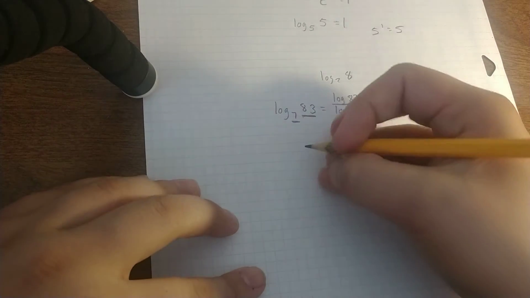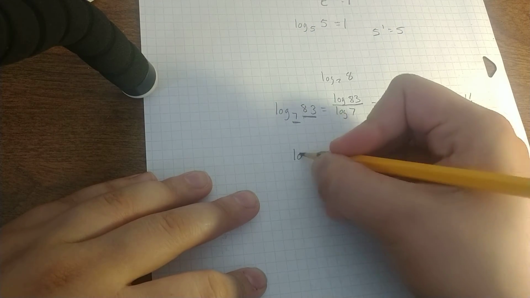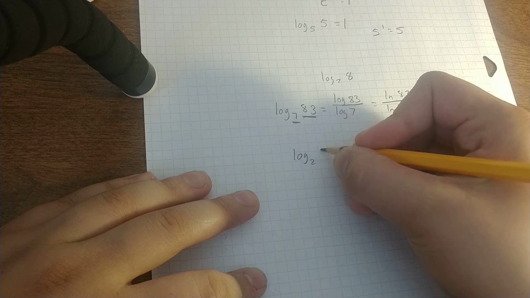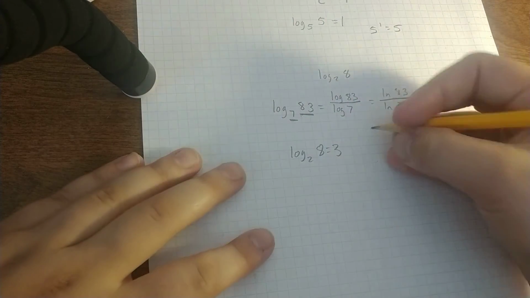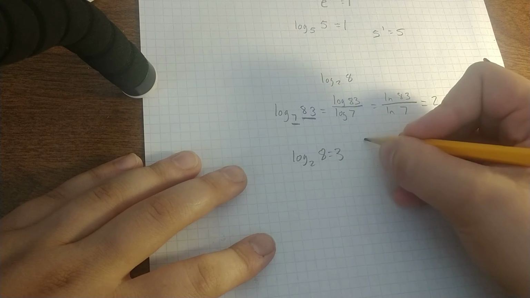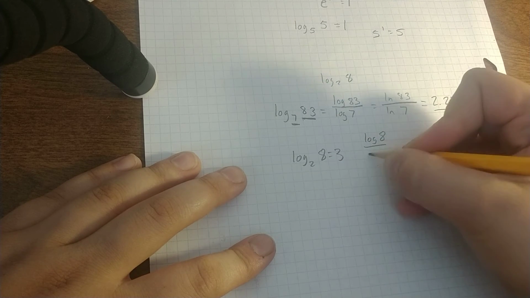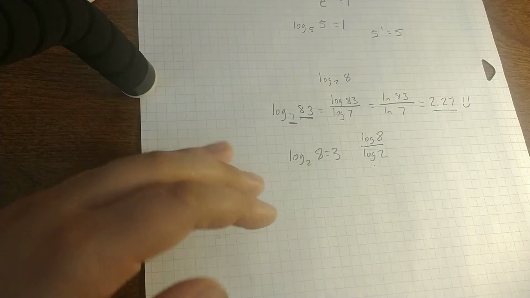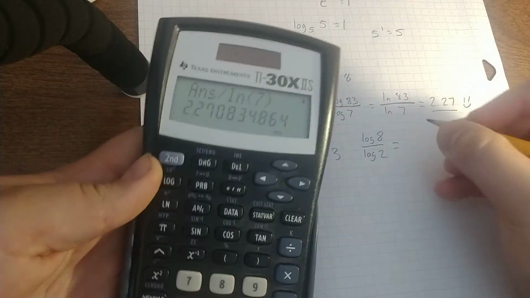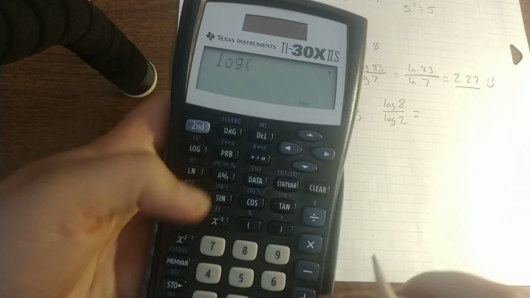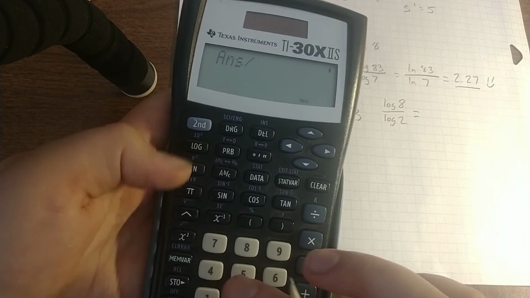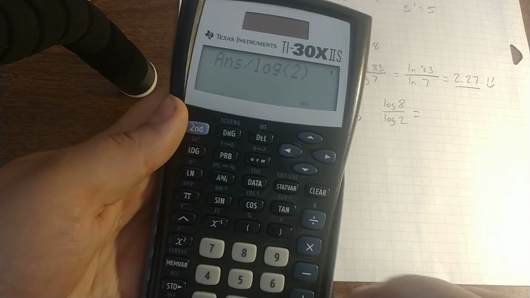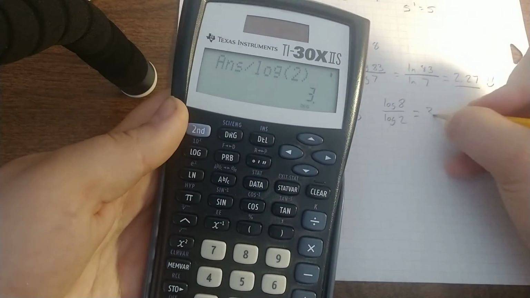Well, let's do it with one that we do know that's nice and friendly. Again, let's do log 2 of 8, because we all know it's equal to 3, and it's just a convenient one to write out. So it'd be what? Log 8 over log 2. Now this should equal 3, and if it doesn't, then we got real issues. So we'll do log this time instead of natural log. So log 8 divided by log 2. And guess what? 3. Math still works.